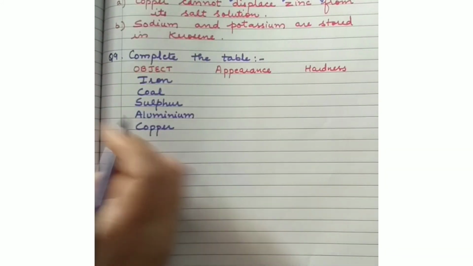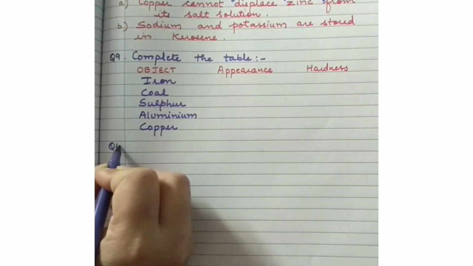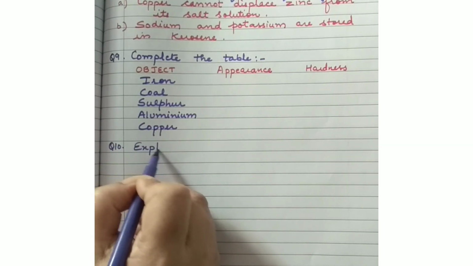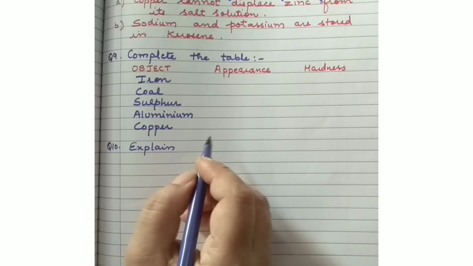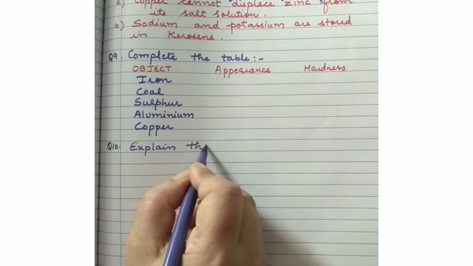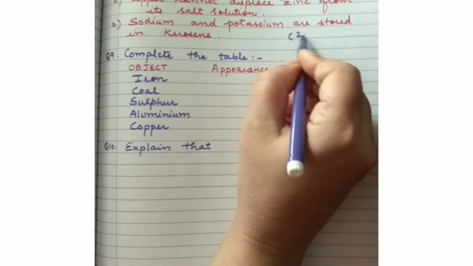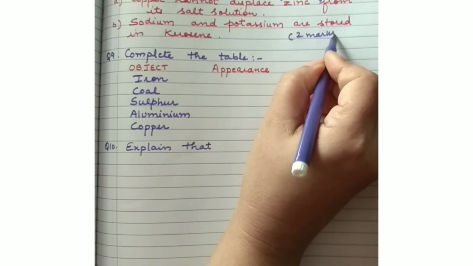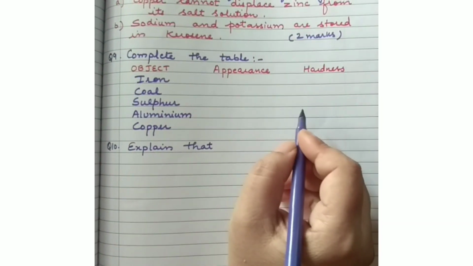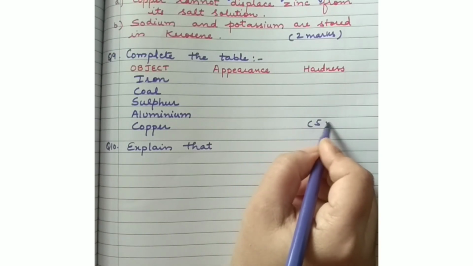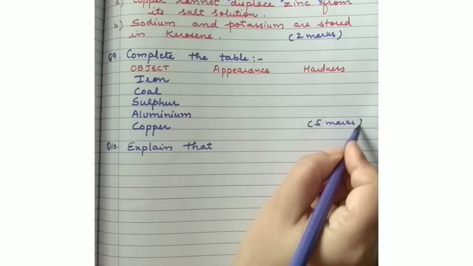Write down their appearance and the nature of the object in the column of hardness. Next, question number 10. Question number 8 is of 2 marks. And question number 9 is of 5 marks.